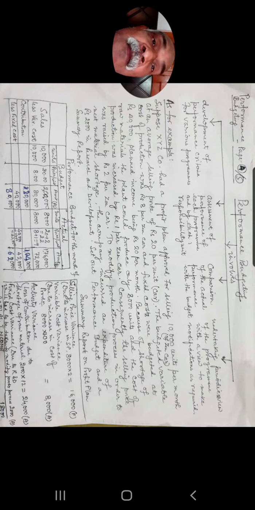So from negative 34,000 minus 16,000, the amount will be 18,000. This is the total income which we are losing because of this change in sales, change in production from 10,000 to 8,000. This is what is called performance budget. Is that clear to all of you?